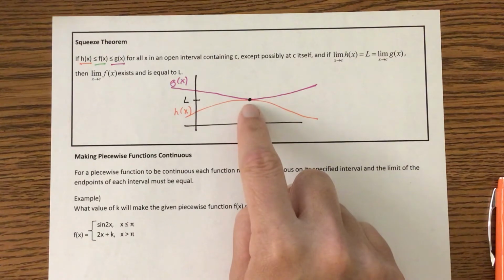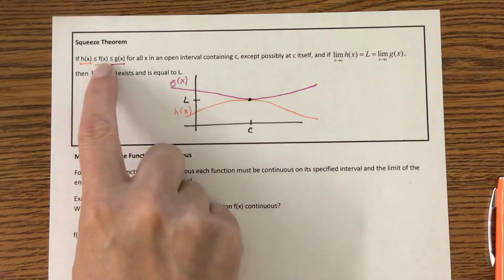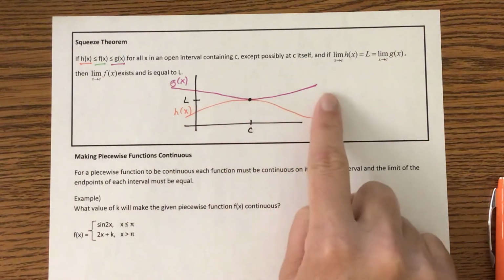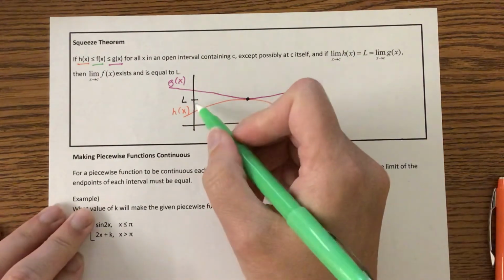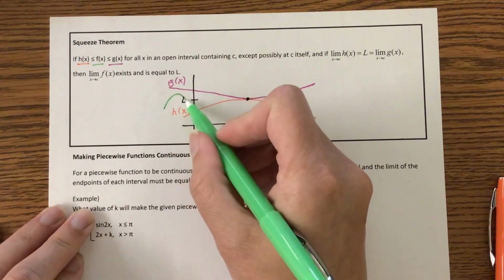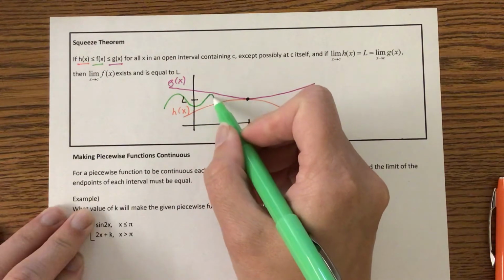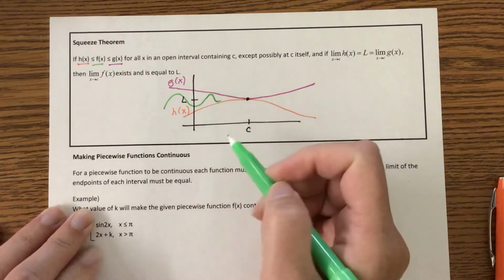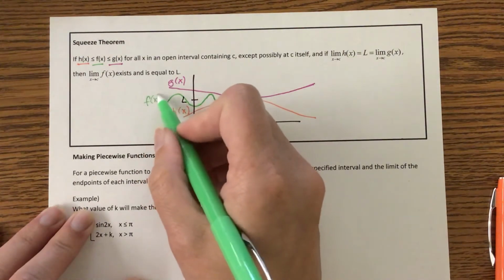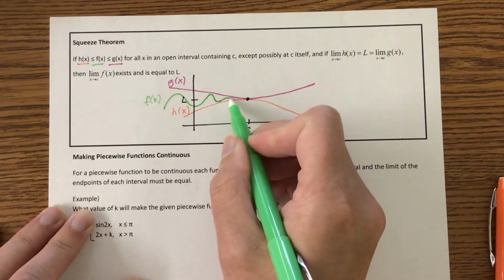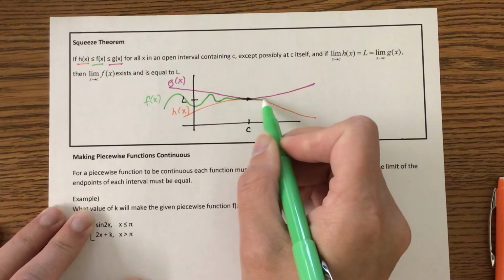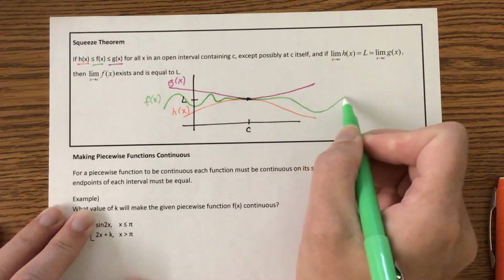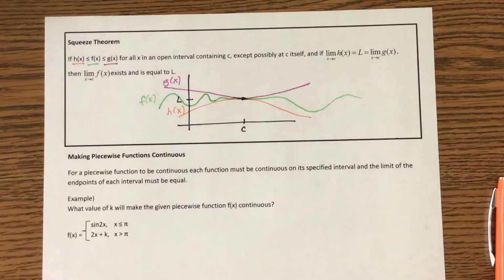Well, if we know that this is true, and we also know that f of x has to be between these two functions always, because that's what this means, let's draw that in here. Okay, so f of x can do whatever the heck it wants over here. It can go up high, it can go down low, but it has to be stuck between our two functions, h of x and g of x. But when we get closer and closer and closer to c, notice that f has to be squeezed in there. It has to be between. And then it can do kind of whatever out here, okay, as long as it stays between h and g.